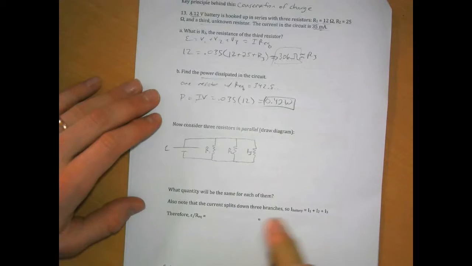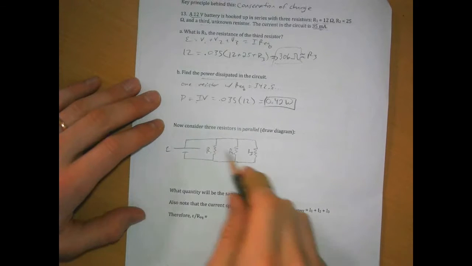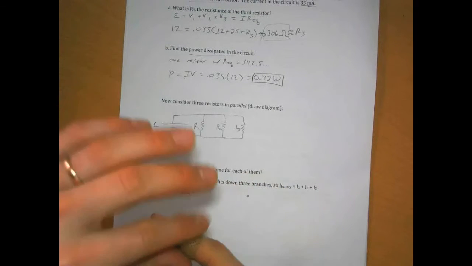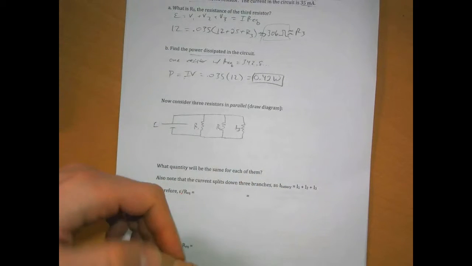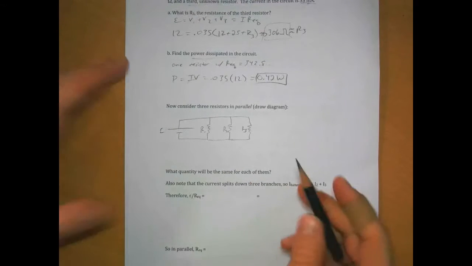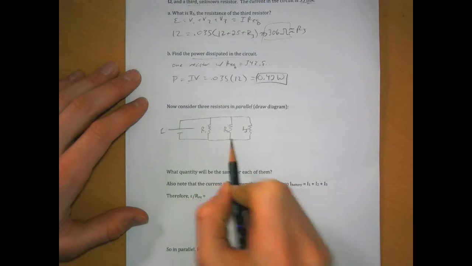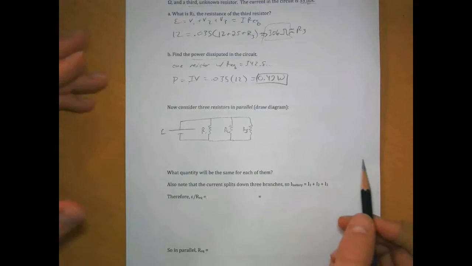Now, think about what quantity will be the same for each of them. Well, our ideal wires have no resistance, which means our ideal wires are all at the same potential. So the potential here is the same as the potential here. Potential here is the same as potential here. Otherwise, that would violate conservation of energy.